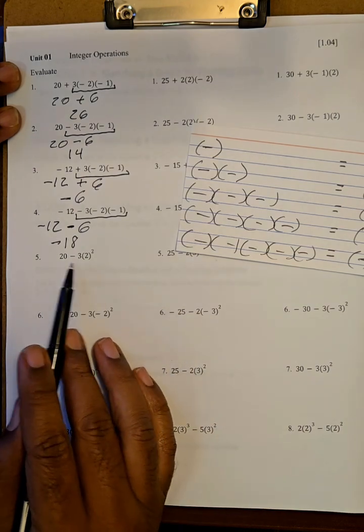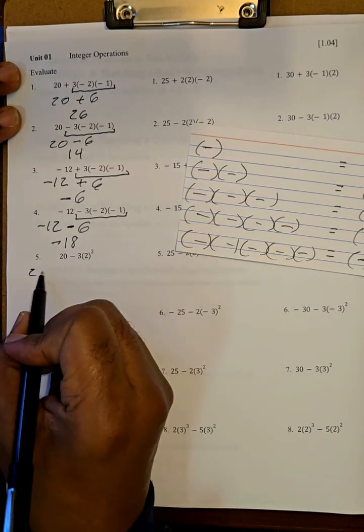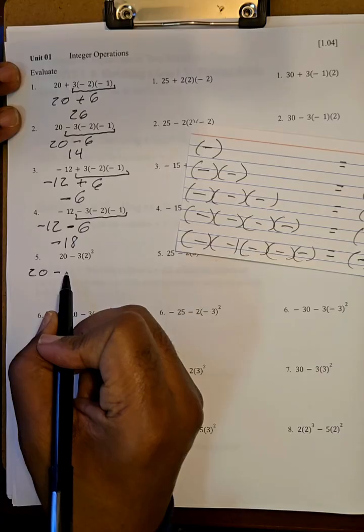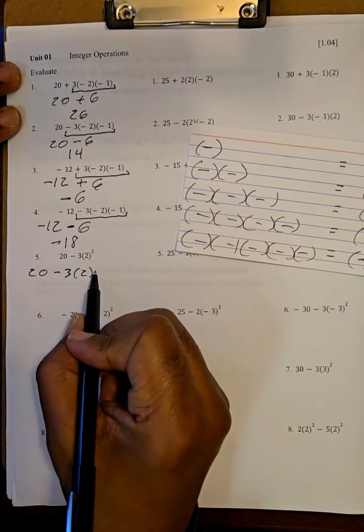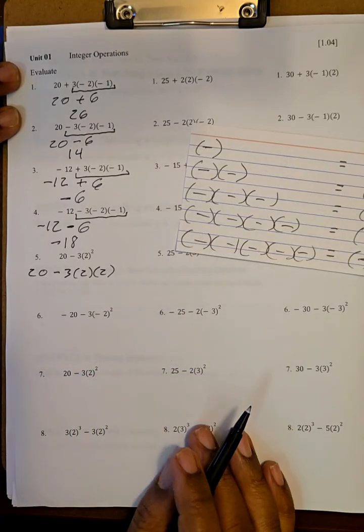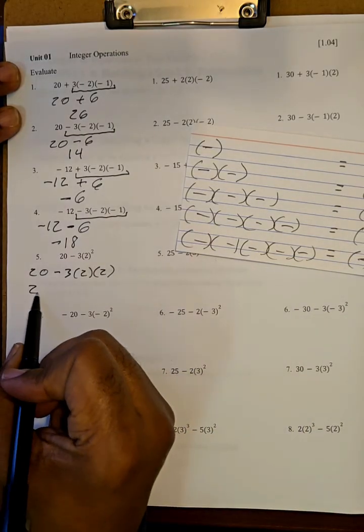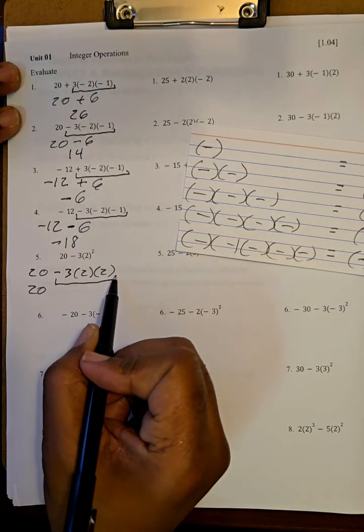Okay, now this involves some expansion. So we're going to bring down the 20, the negative, the 3, and we'll expand the 2. So this will become parentheses 2, parentheses 2. Okay, now we can bring down the 20 again, and all of this will be multiplication.